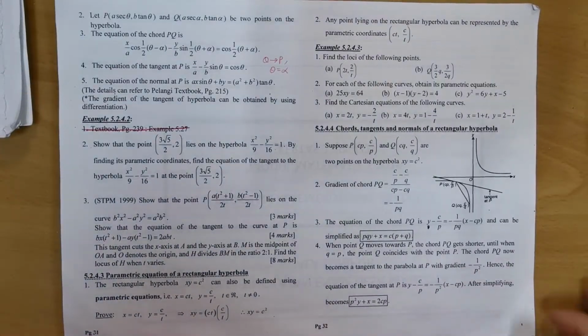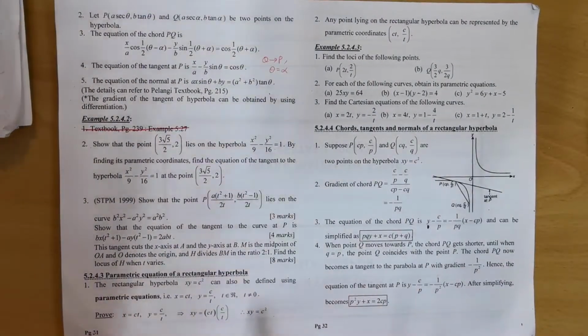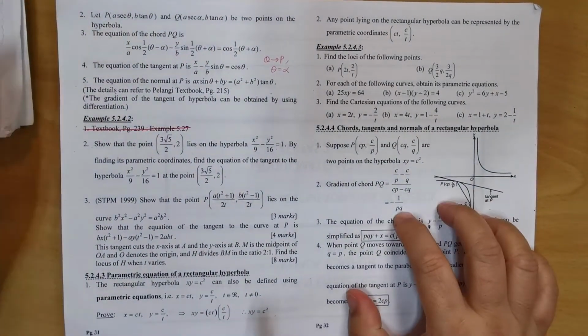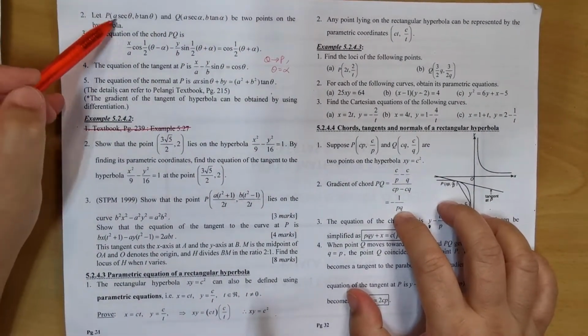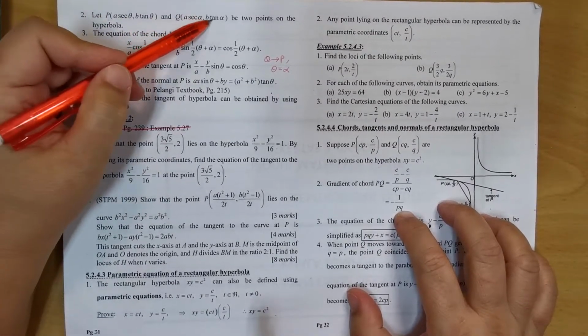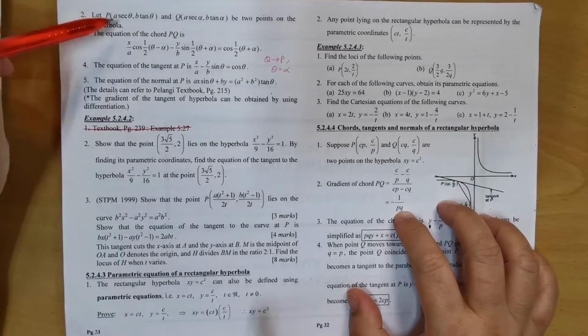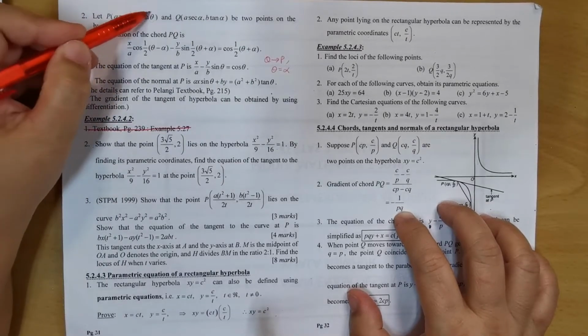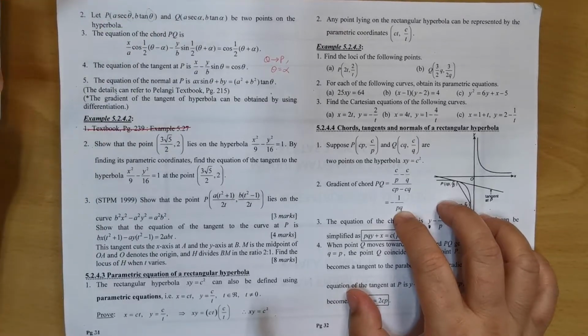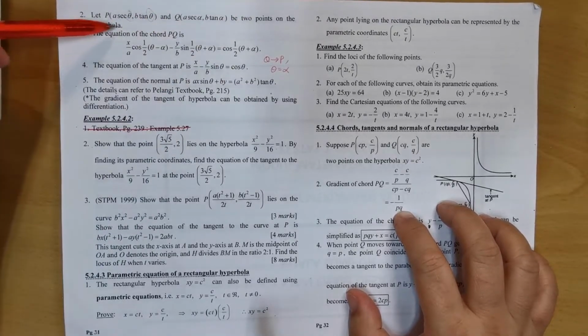Then next, let's say we have 2 points on the hyperbola with coordinates P(a secant theta, b tangent theta) and Q(a secant alpha, b tangent alpha). Because they are 2 different points, of course the angle is also different.